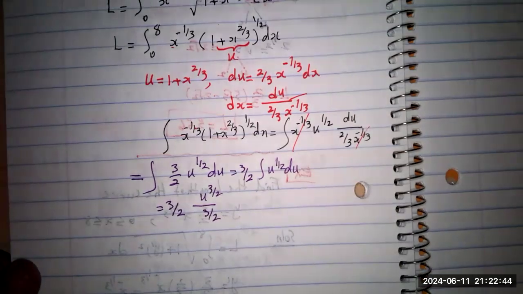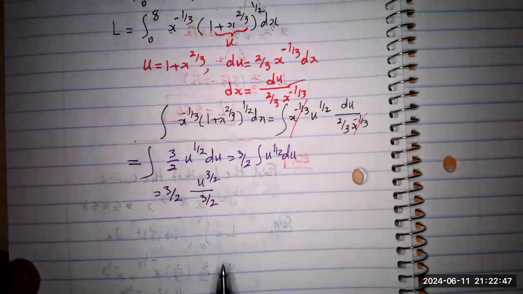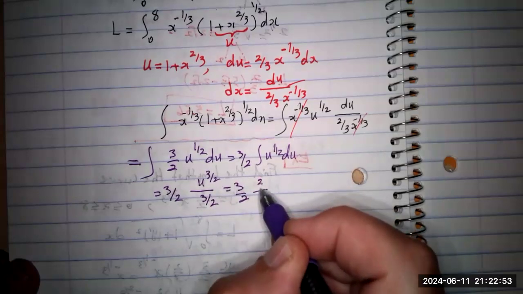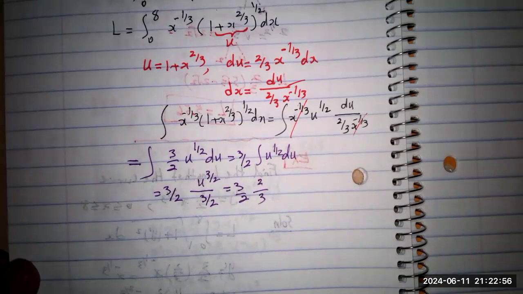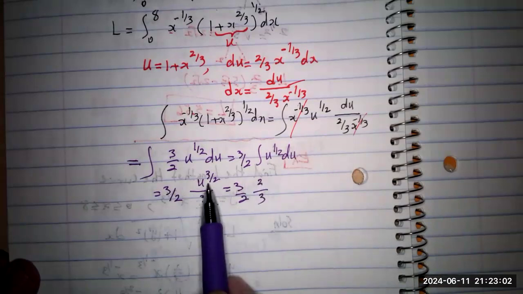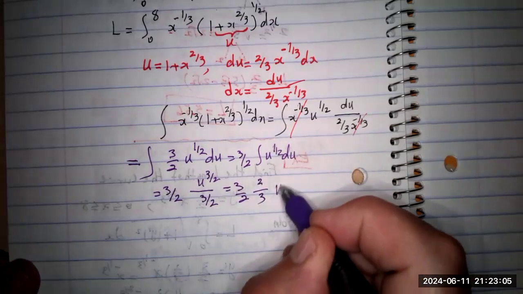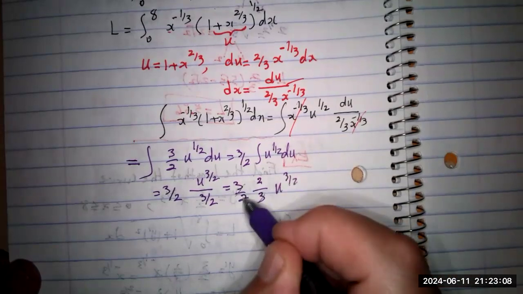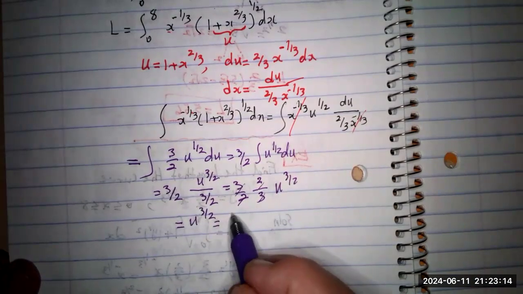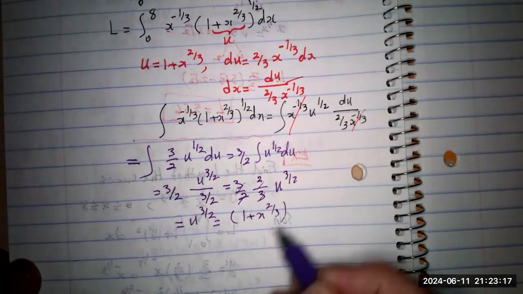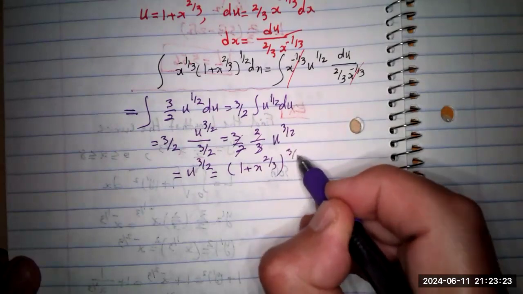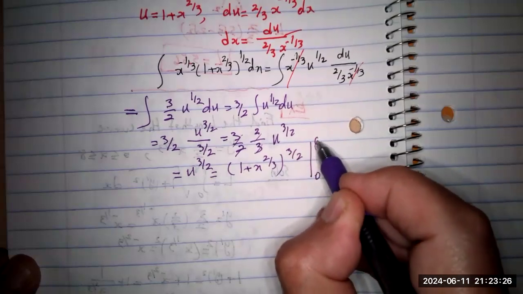No constant, I'm going to change it in a minute. So this is going to be 3/2, you flip this one, that gives you 2/3. So that was the 2/3, I changed it to the 3/2. And in this case, this is going to be u to the 3/2, so everything would cancel out. So you arrive at u to the 3/2. But u was 1 plus x to the 2/3, now to the 3/2. It's going to be evaluated from 0 to 8.